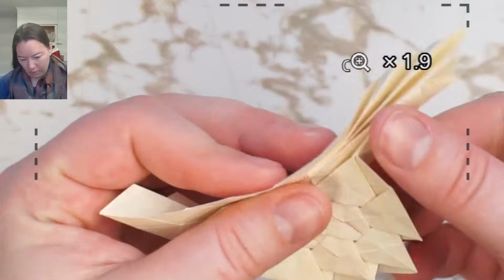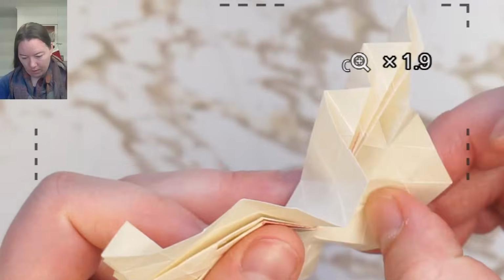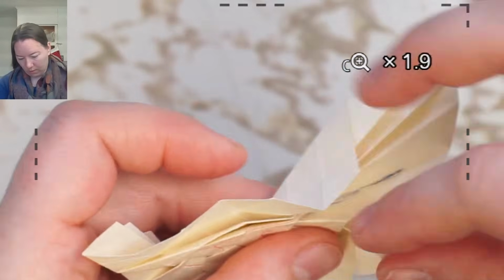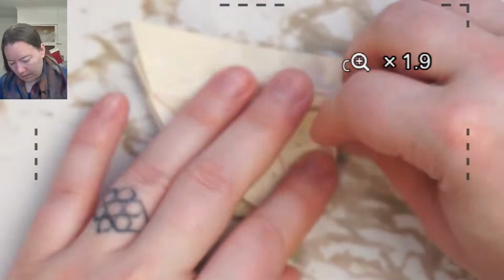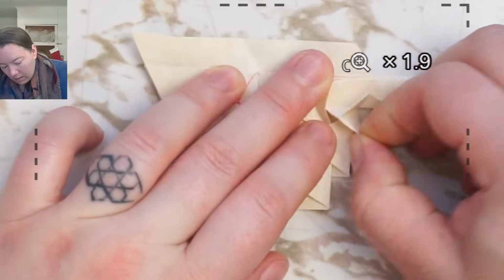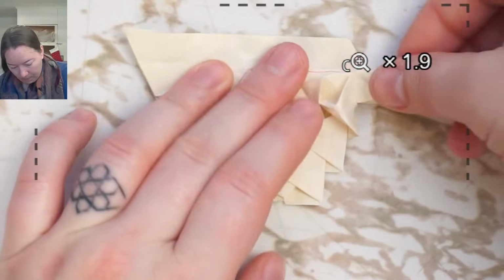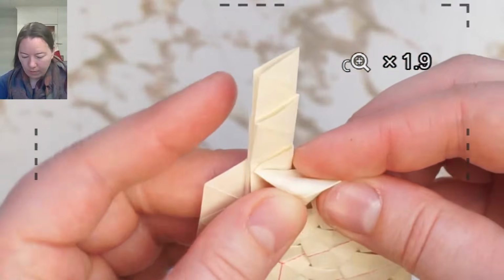And there's one more overlap in here. So I think if I bring this out, then that would just be pleats headed out that way. But again, edge of the paper.